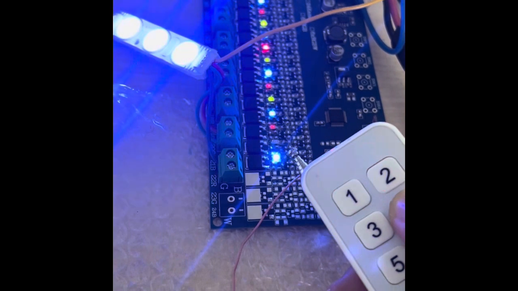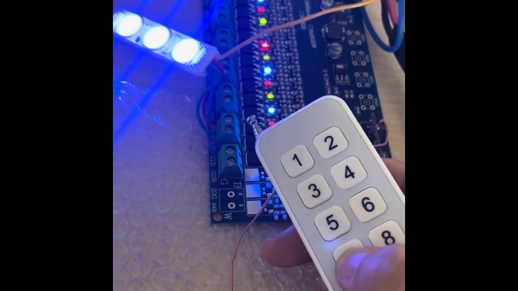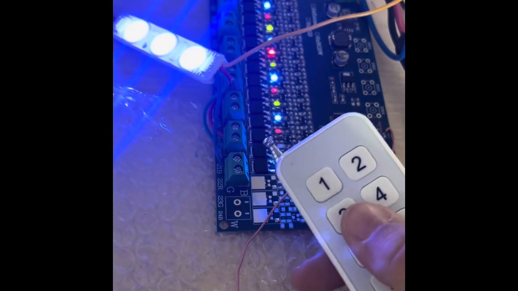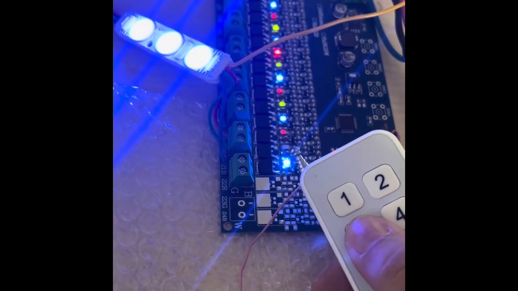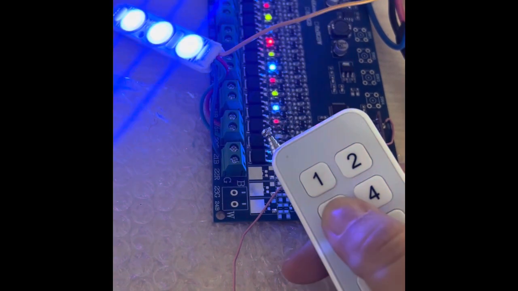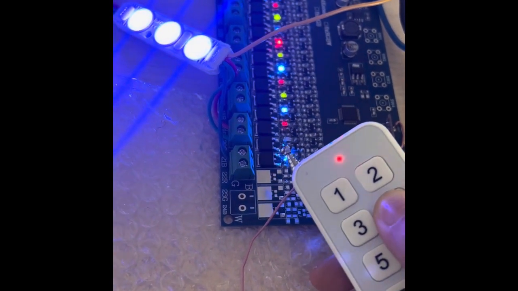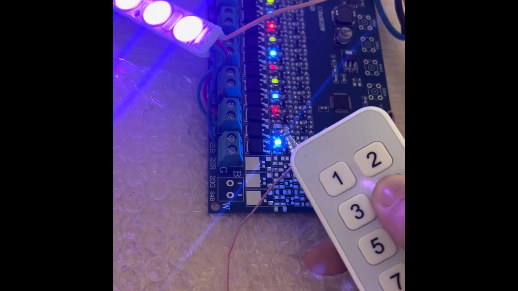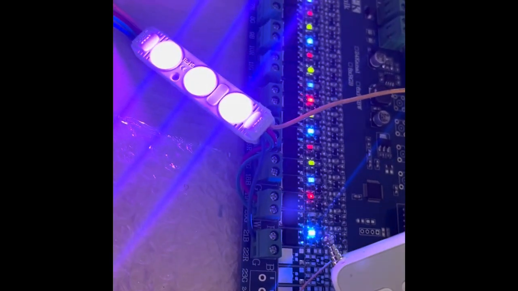Now blue is maximum. Then I quit blue. Then I want to put a bit of red to have a violet purple color, and I increase the value.